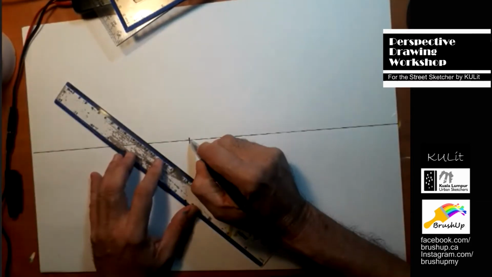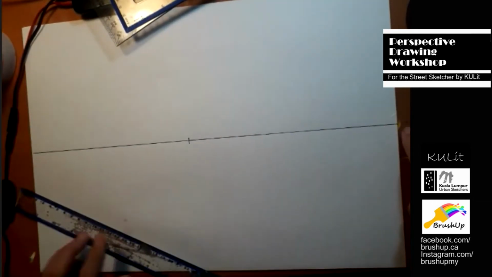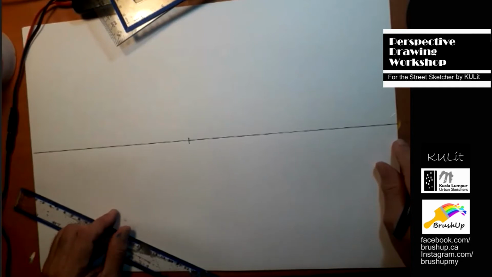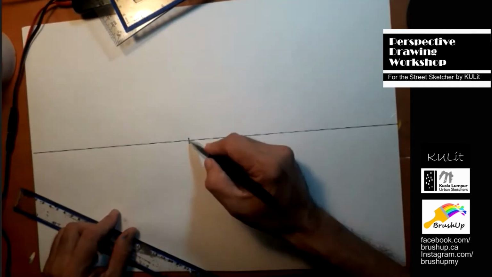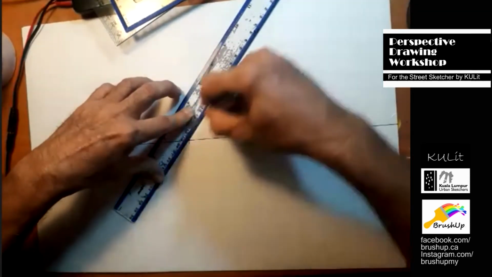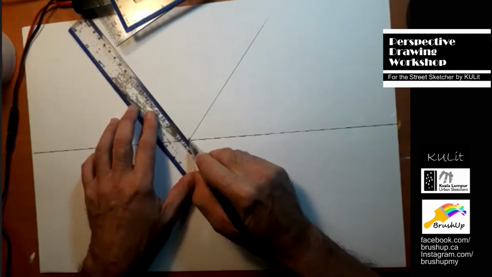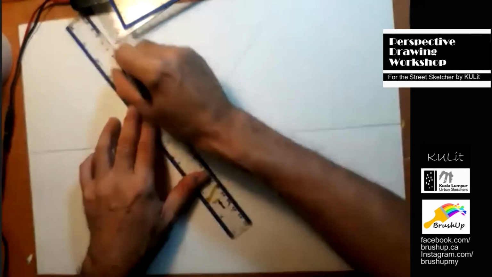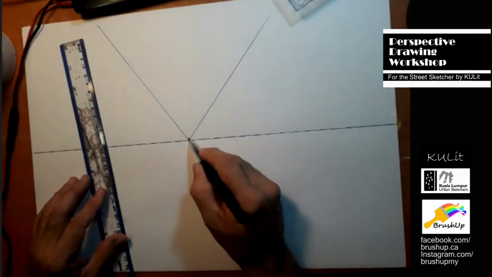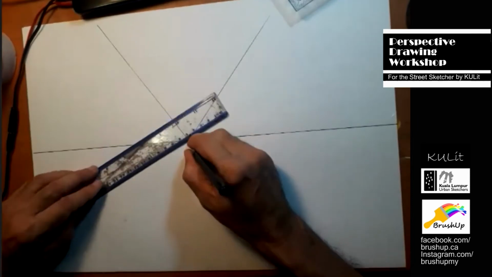This is what you call the horizon line. From this horizon, roughly, I'm going to teach you how to draw a row of buildings that recedes into the distance. This is your horizon line. This is your line of vision.